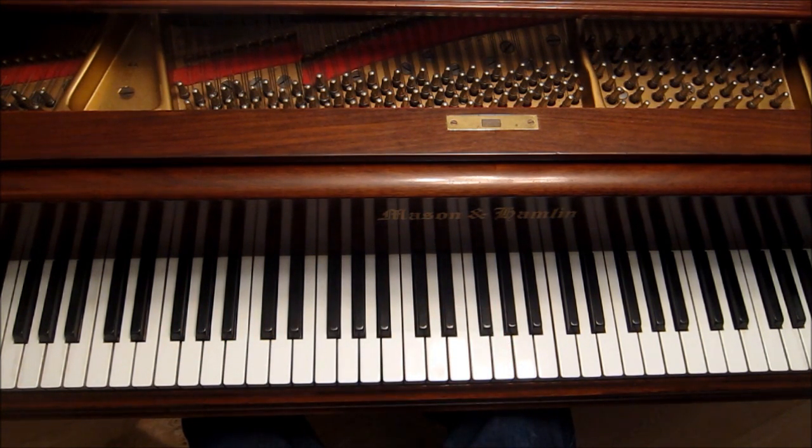So that's a few of them, and now I'm going to move on to the next step so you can see how to apply them to a 2-5 progression. In other words, the practical application of these runs.